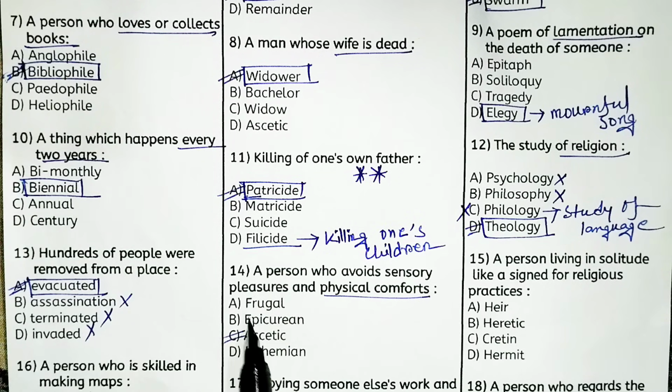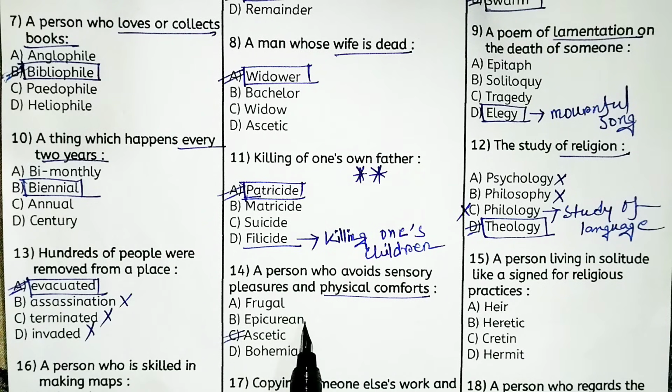And what is the meaning of frugal? Frugal means economical or thrifty. Epicurean means loves luxury and pleasures. Okay, that is Epicurean. And a bohemian means unconventional lifestyle. That is bohemian. Okay, so option C, ascetic, is the right answer.